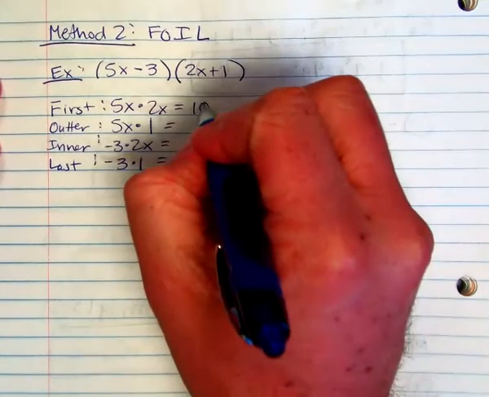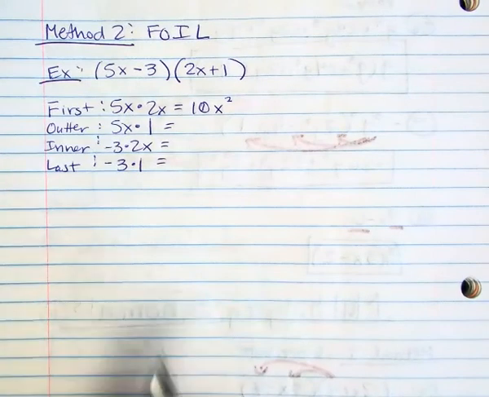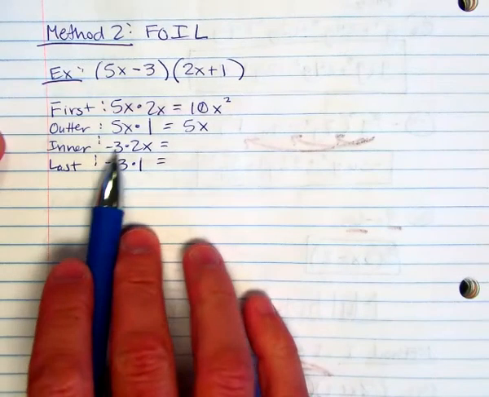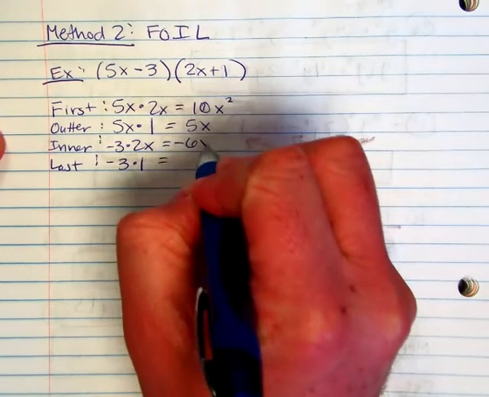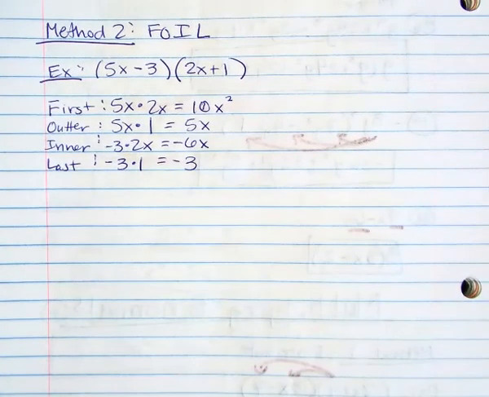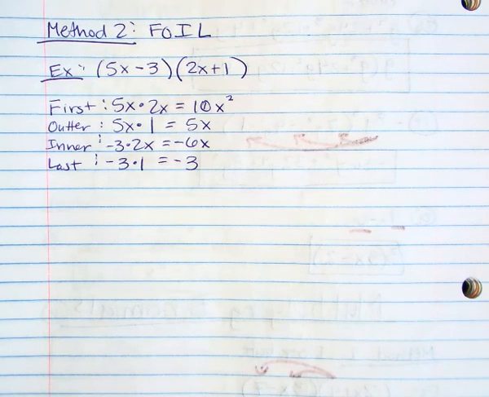5 times 2 is 10. They both have x, so add the exponents, it's 10x squared. 5x times 1 is just 5x. -3 times 2x is -6x. And -3 times 1 is -3. So we've found all the pieces that we need to find, and here's the great thing about the organization of this. When you use FOIL, assuming that you did it right and you put it in the right order, first, outer, inner, last, your like terms will be right in the middle.